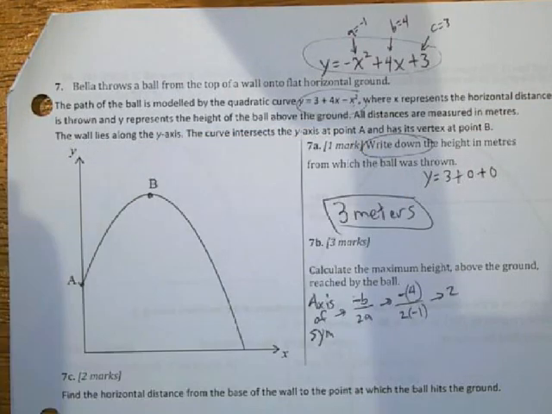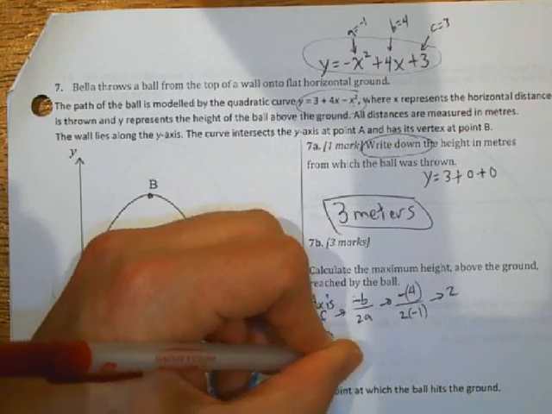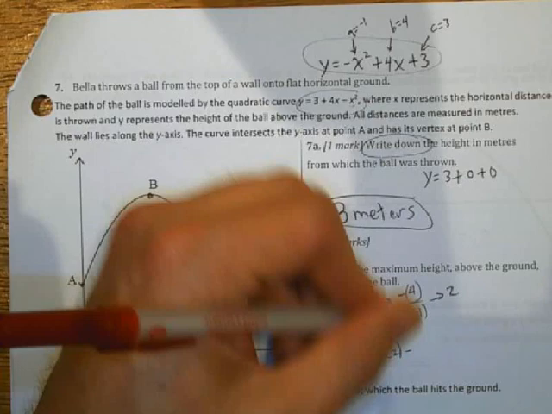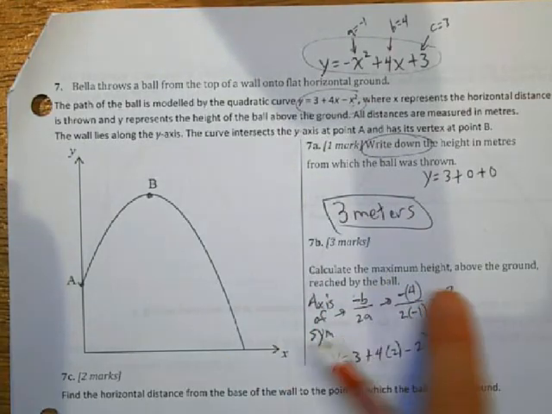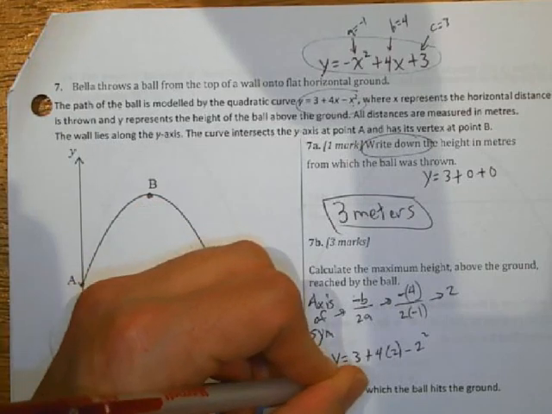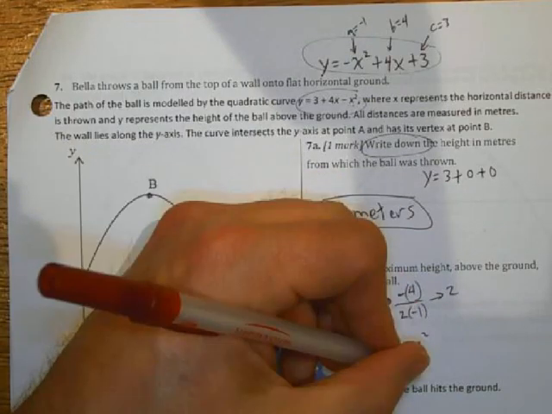And I can plug that into my equation, and I get y equals 3 plus 4 times 2 minus 2 squared. And so we're trying to calculate this maximum height, which gives me y equals 3 plus 8 minus 4, which simplifies to 7.